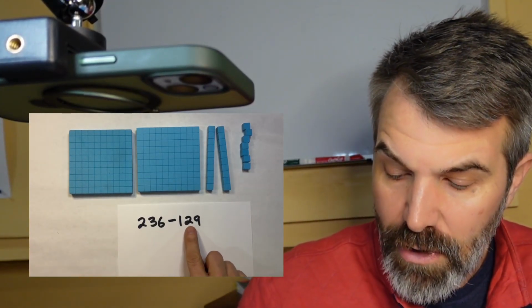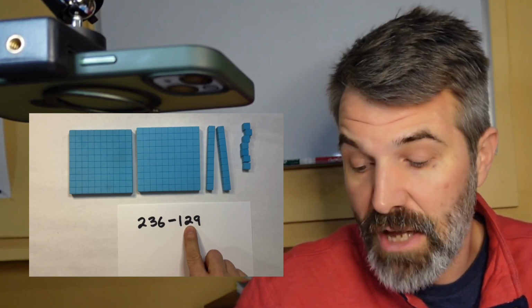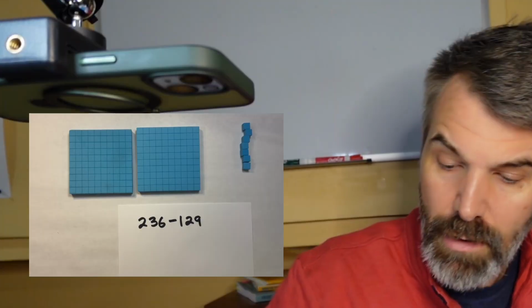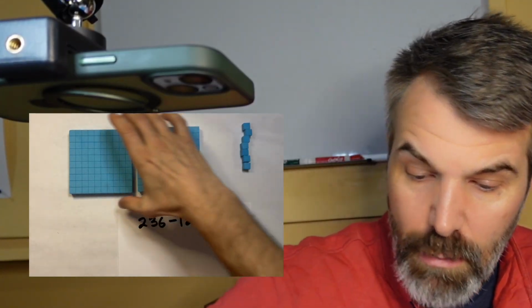Now I want to remove 2 10s, because there's 2 10s right there. So I removed the 9, so I'm going to remove 2 10s. I remove 2 10s. And then there's 100, I'm going to remove 100 here.